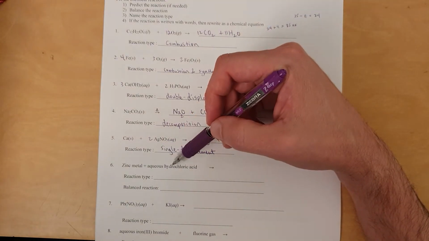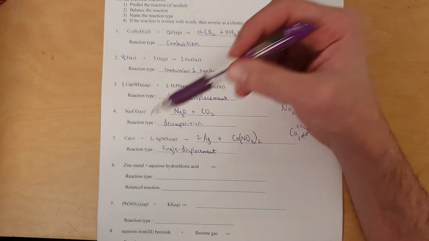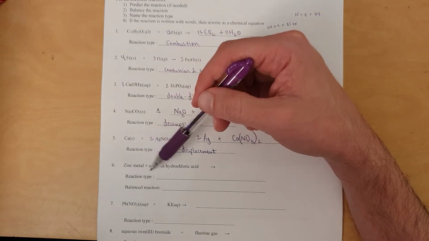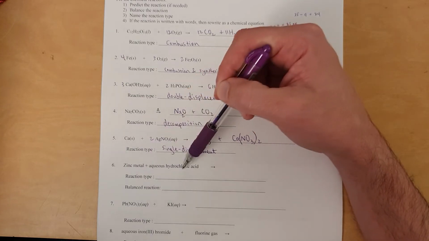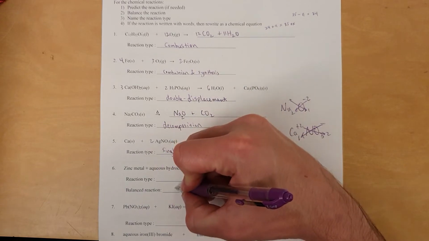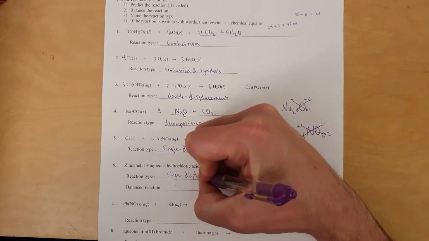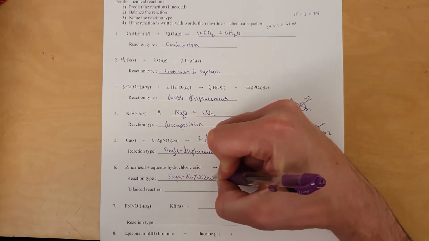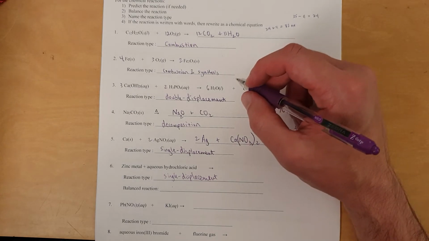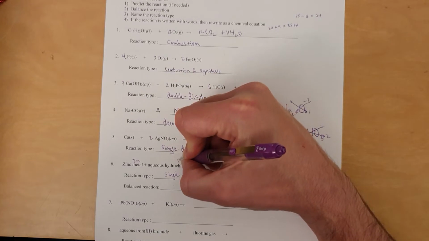Zinc metal plus aqueous hydrochloric acid. So we need to figure out what type this is. Zinc metal is a pure element. Hydrochloric acid is a compound. Pure element plus compound is a single displacement reaction. If you put single replacement, same deal, it's fine. So we need to rewrite this equation. Zinc metal is Zn, hydrochloric acid is HCl.